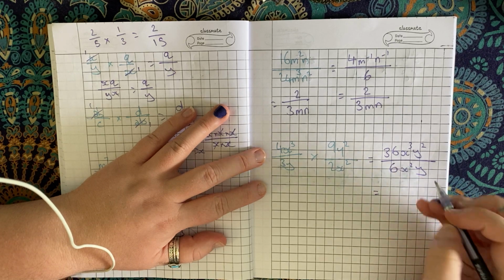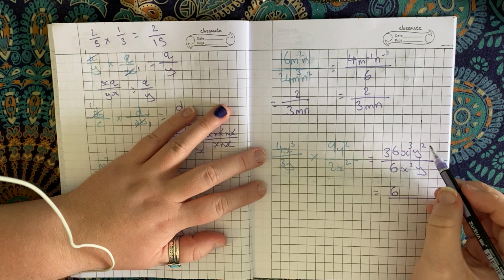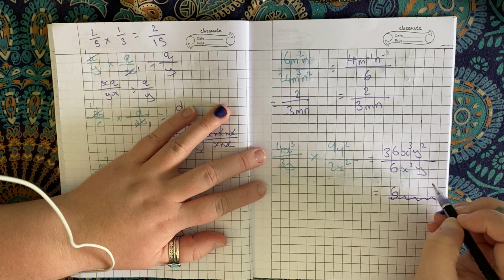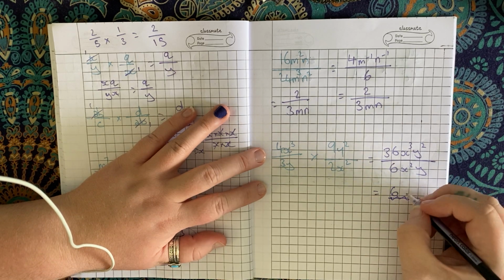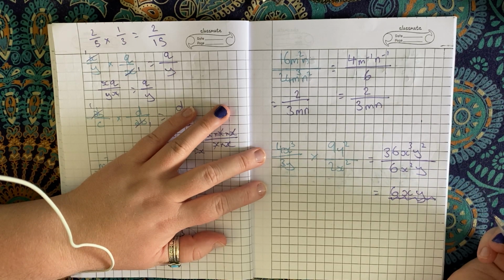36 divided by 6 is just 6. So I'm left with no number on the bottom. And then I shouldn't need a fraction at all, should I? Because these are all going to disappear. 3 minus 2 is 1, so I just have x. And 2 minus 1 is 1. So I'm just left with 6xy.